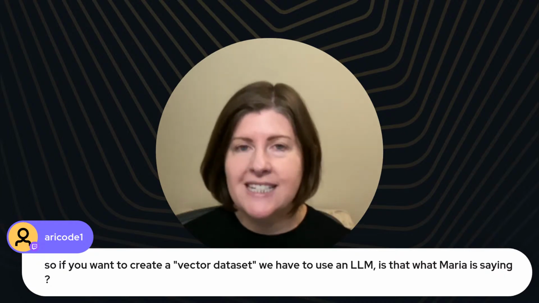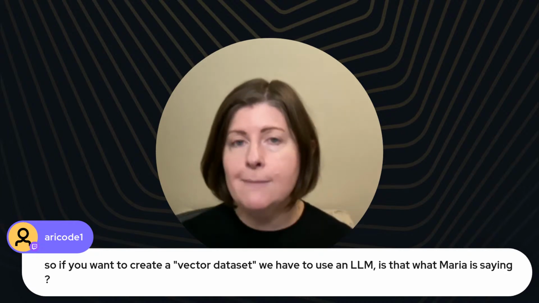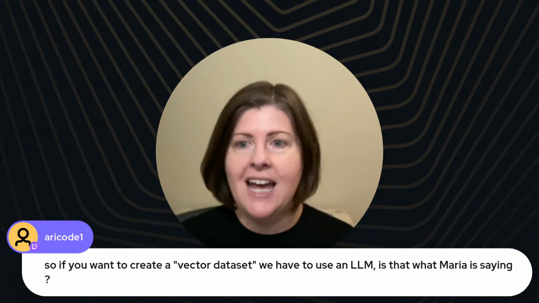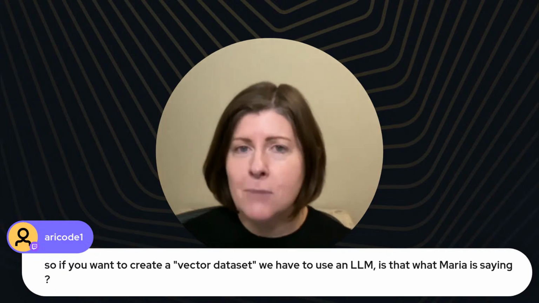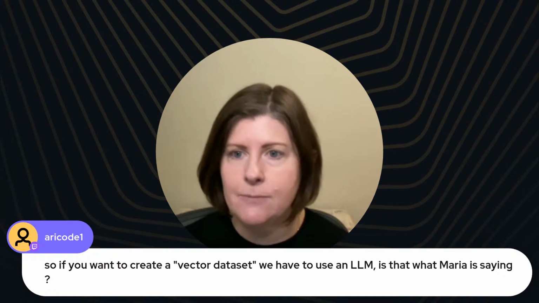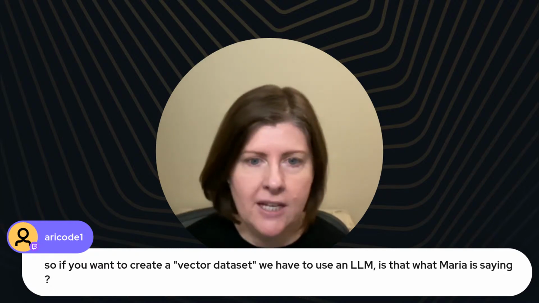Or you can simply download the model and run it yourself locally, or import it into the Oracle database and run it in the database itself. So you need an embedding model, but you don't necessarily need an LLM. They're not quite the same thing. So what if I want to create a vectors data? Oh, yeah. Okay, so that was the one we used there.